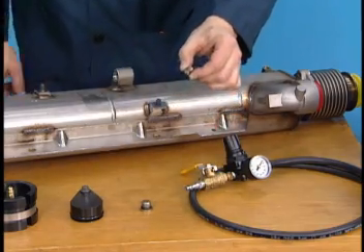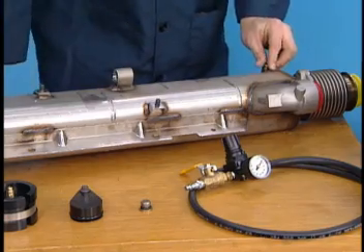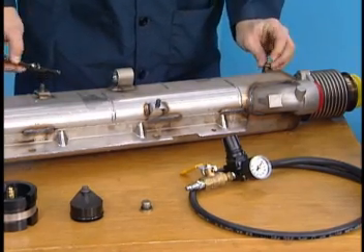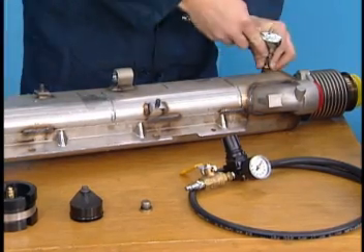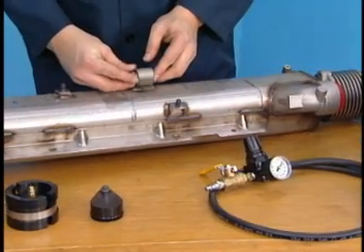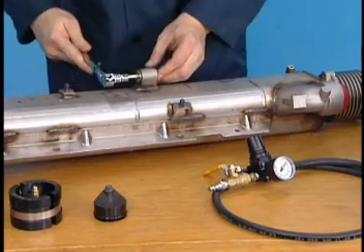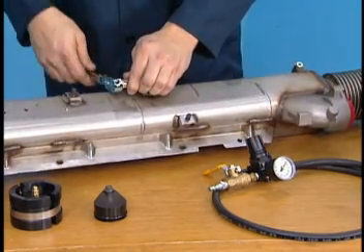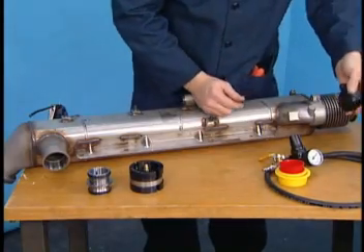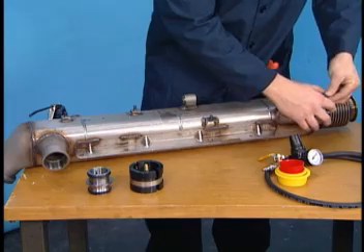Install the 2 straight-threaded plugs into the coolant and vent ports. Install the plug with the O-ring into the coolant inlet of the EGR cooler using a cap screw.